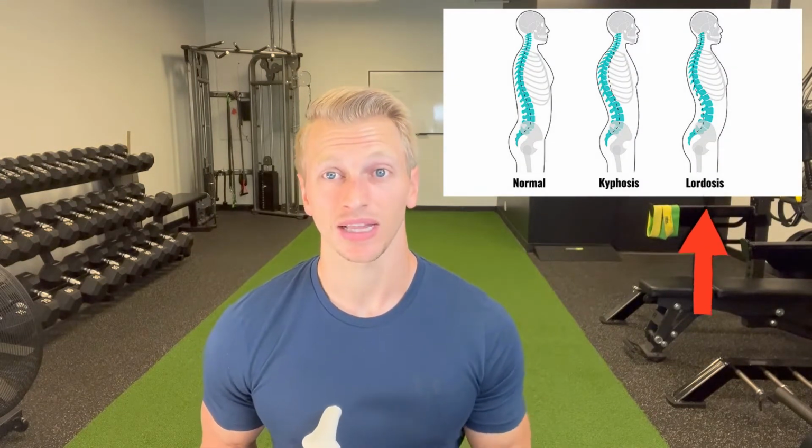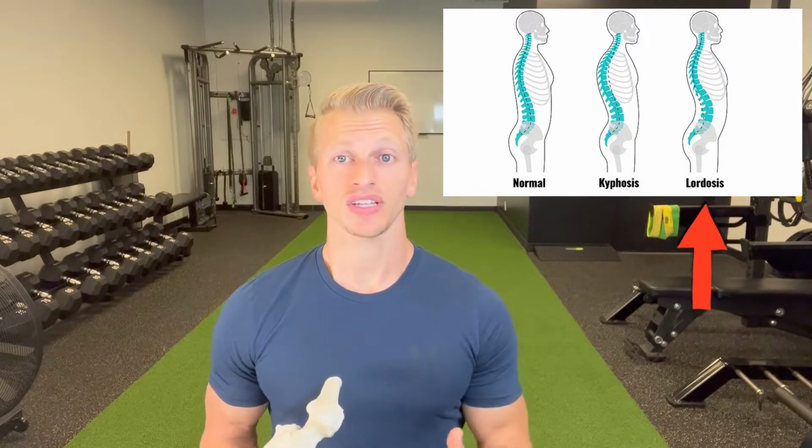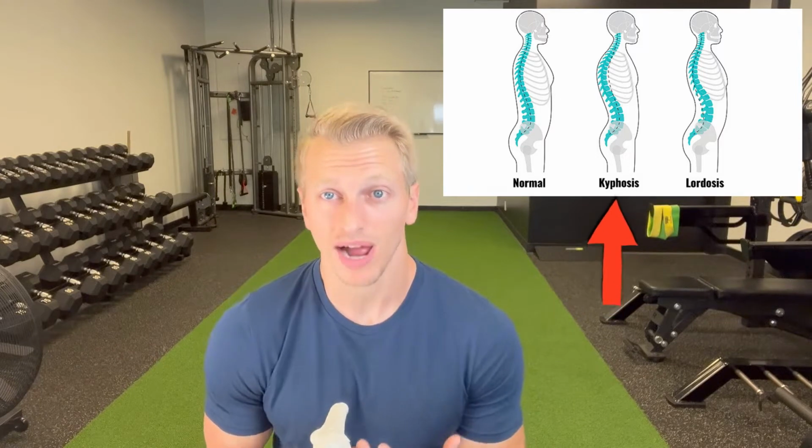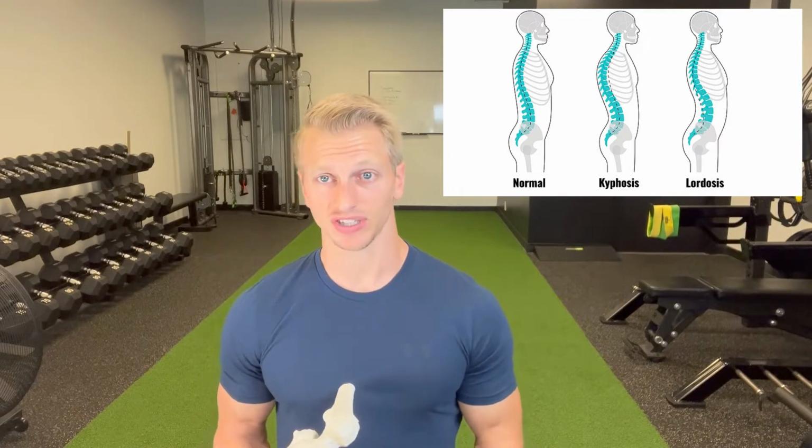We need to understand that there's an anterior and a posterior pelvic tilt. Anterior tilts are normally your arched-back individuals, those with increased lumbar lordosis. Conversely, your posterior pelvic tilt individuals are going to be ones that are more rounded over in more of that kyphotic position.